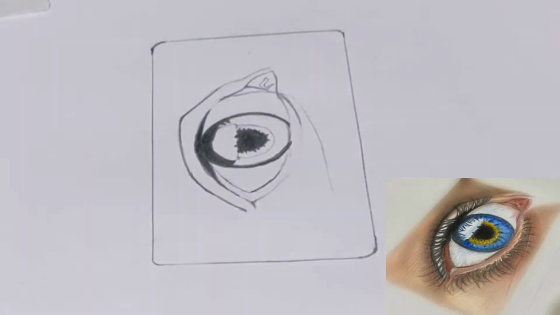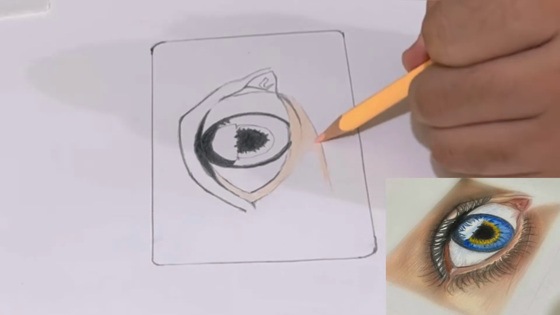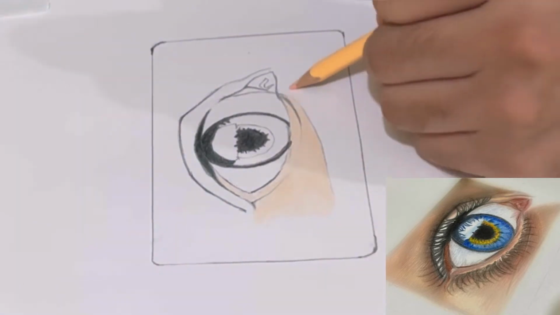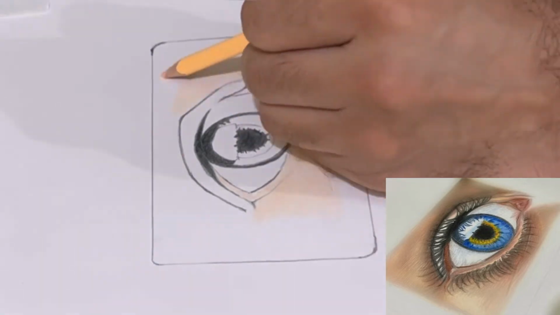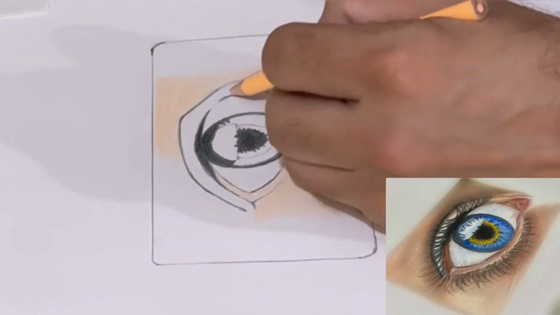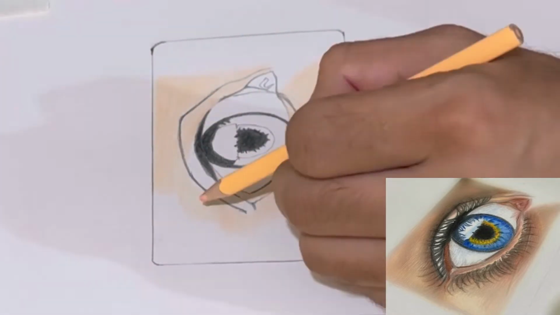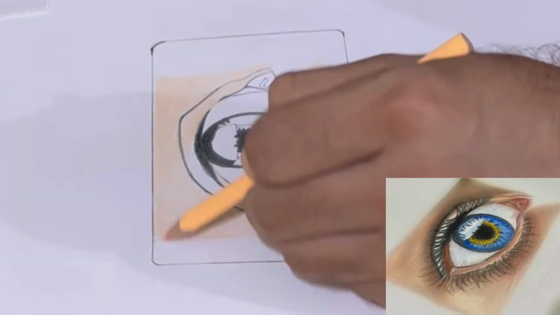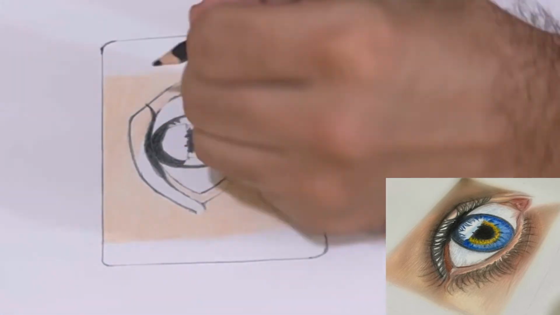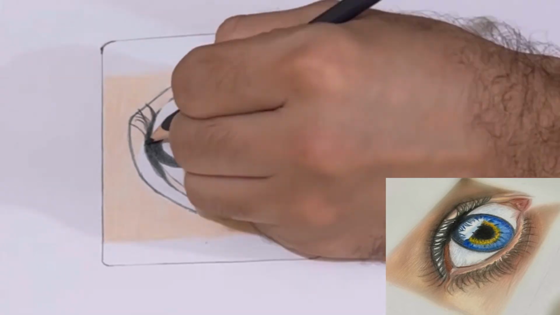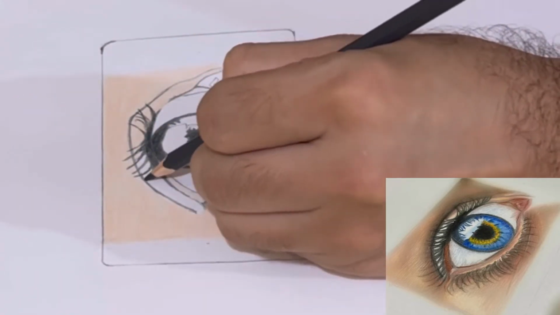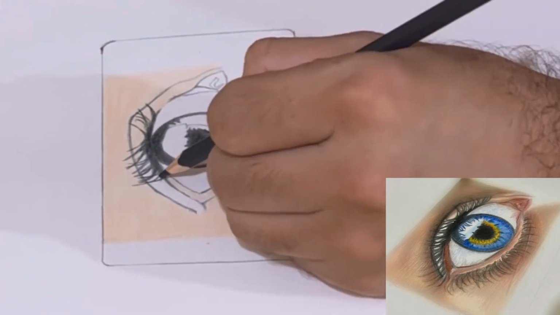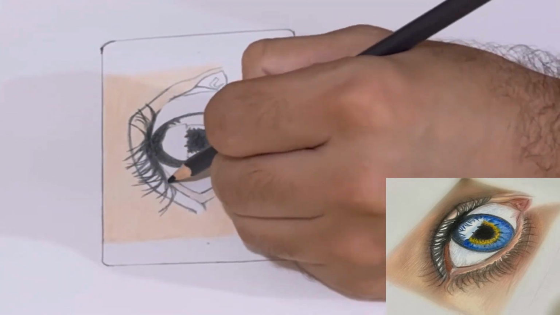Once you're done adding the highlights around the outline, start adding the base layer. This layer will act as a primer for the skin texture. Start by adding the light skin tones as a base layer for the skin surrounding the eyes. Once the base layer is done, start drawing the eyelashes. I always highlight the lashes before adding skin textures. Otherwise, at a later stage, it becomes difficult to pull highlights.